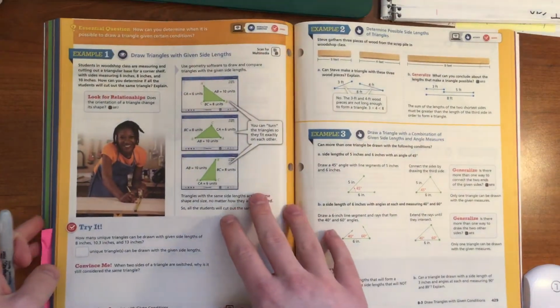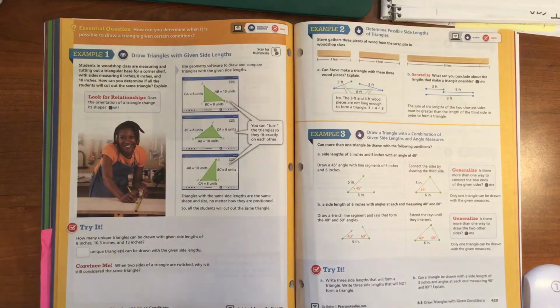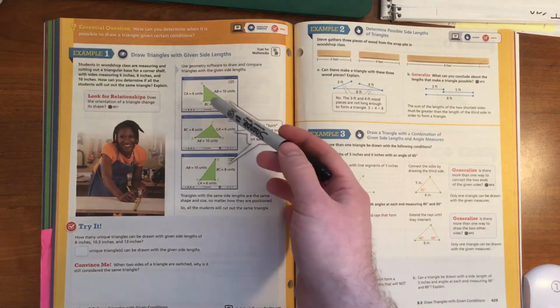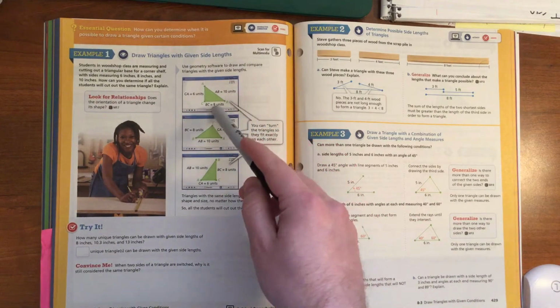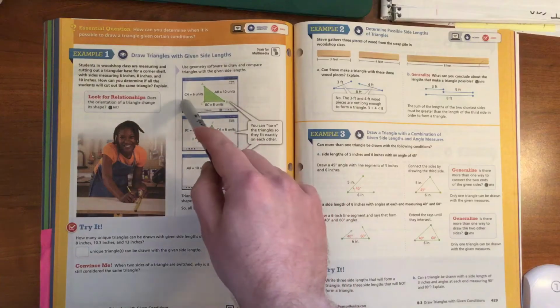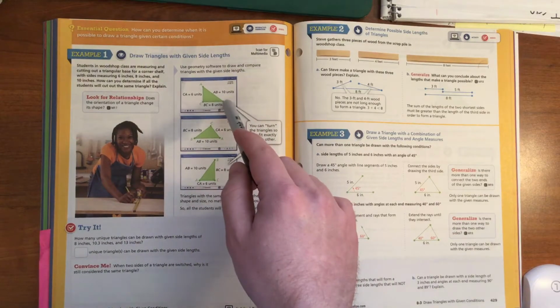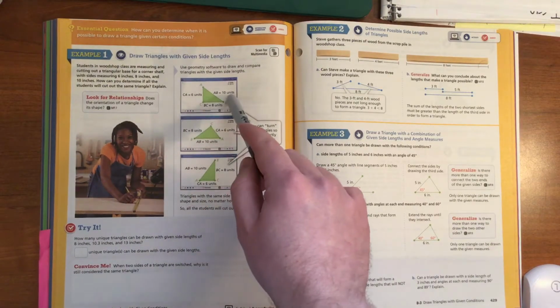So if we look at this first example, it says students in woodshop class are measuring and cutting out a triangular base for a corner shelf, with sides measuring 6 inches, 8 inches, and 10 inches. How can you determine if all the students will cut out the same triangle? Right here, we'll see we have 3 triangles created with these required side lengths or conditions. It has sides of 6, 8, and 10.